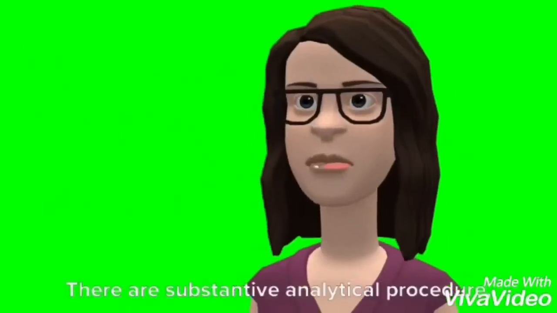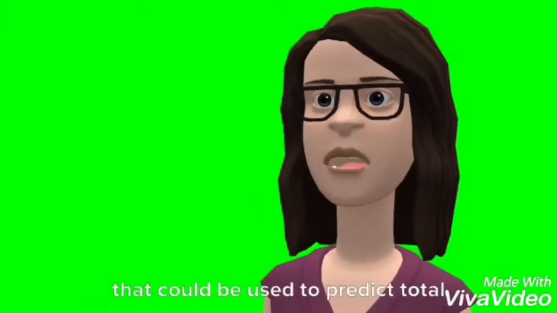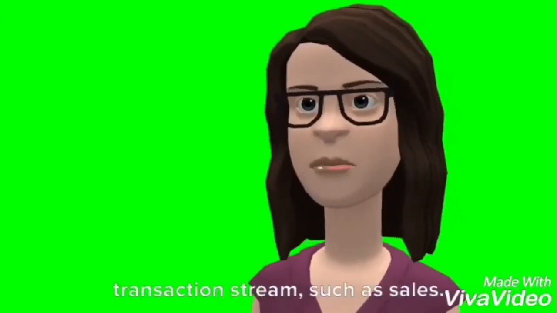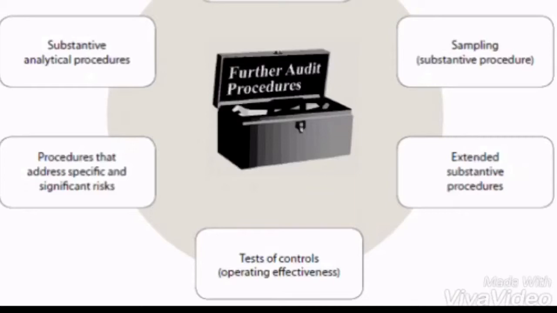There are substantive analytical procedures that could be used to predict a total transaction stream, such as sales. These include sampling, extended substantive procedures, test of control and procedures that address specific and significant risks. Sampling: the basic procedure may not be sufficient to reduce audit risk to an acceptable level. Additional confirmation may be selected using statistical sampling. Extended substantive procedures may need to be increased as a result of unsatisfactory results when tests of control occur.